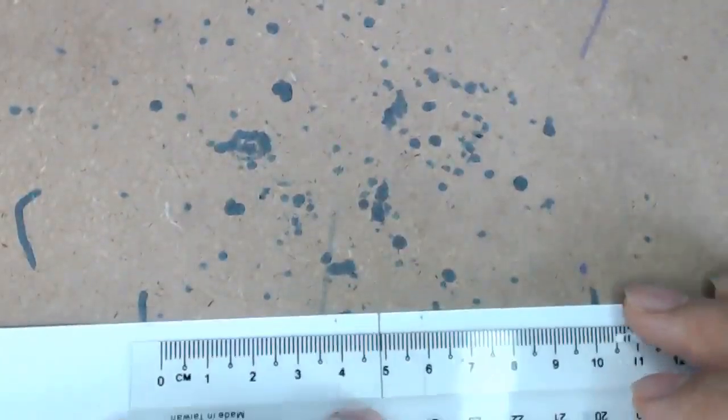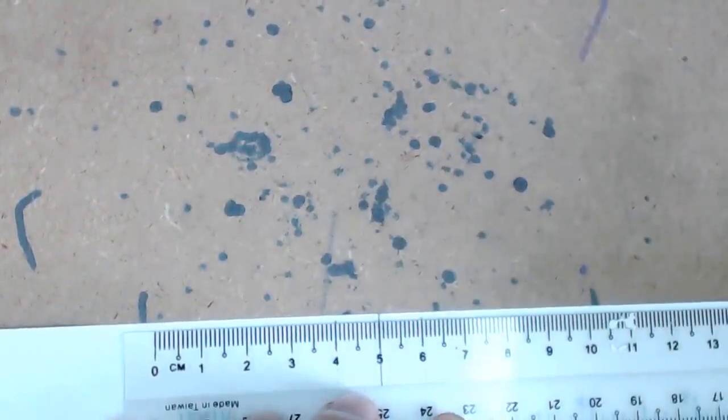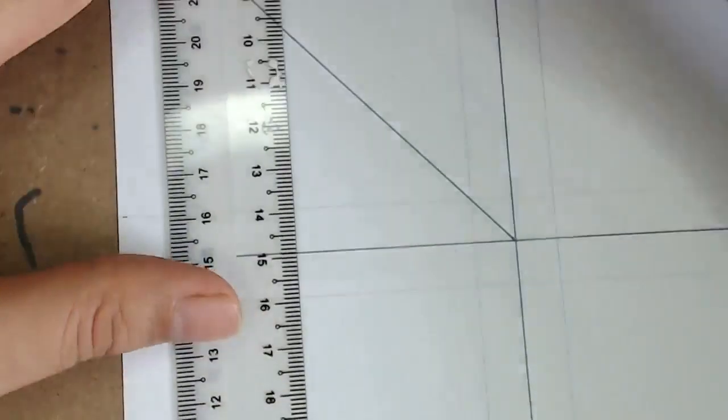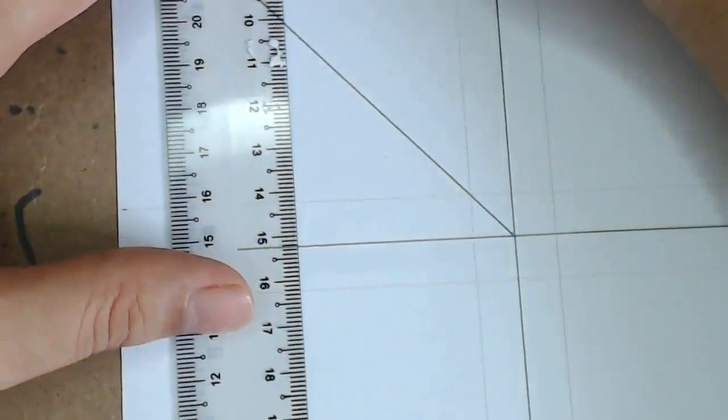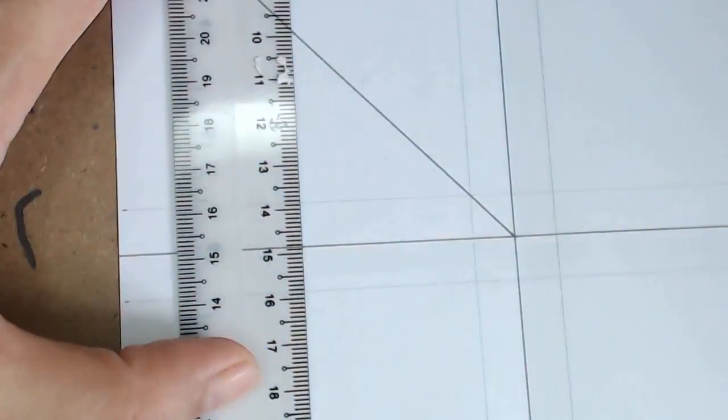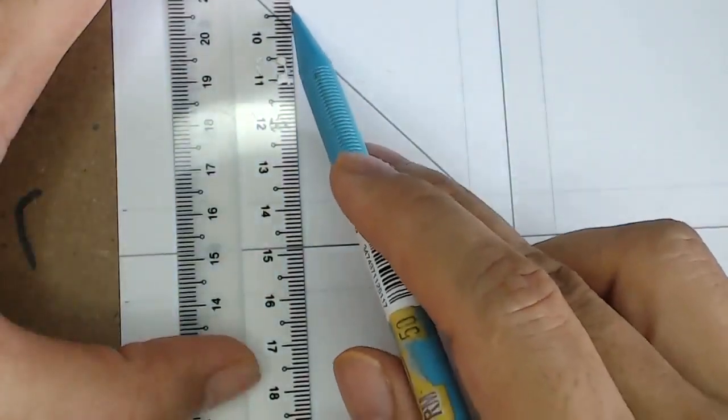Okay. So I got 4 cm from this border. Now I will have 4 cm too on this side. On this side. Okay, 4 cm. Okay, now we have 4 cm. What we're going to do with both dots, we're going to connect both of them with a light line only, light. Okay, like that.